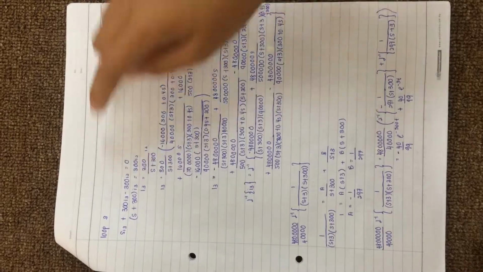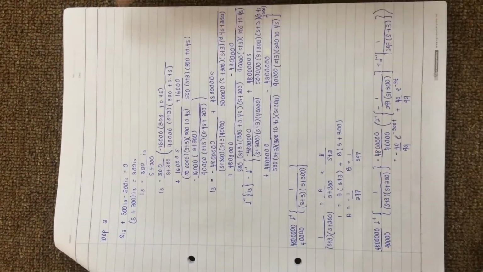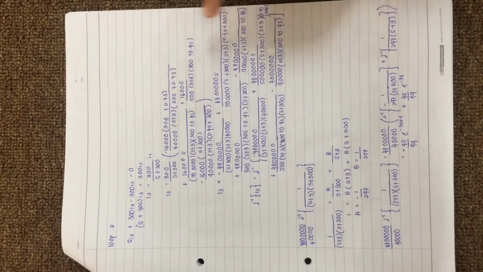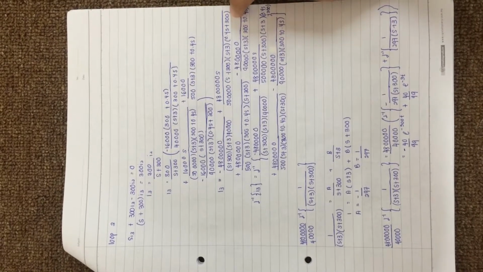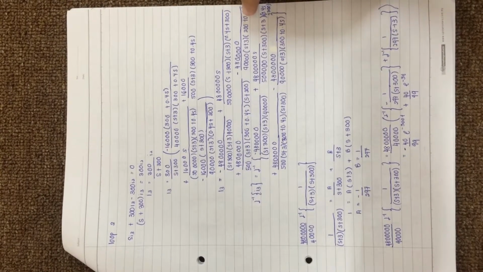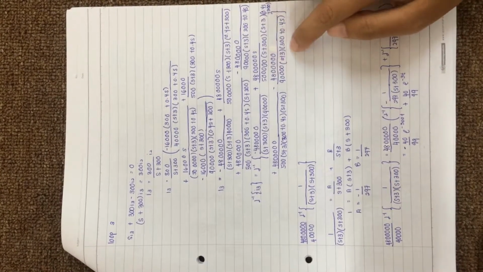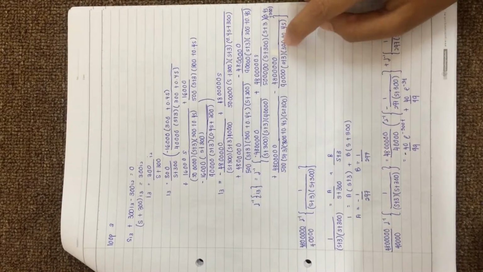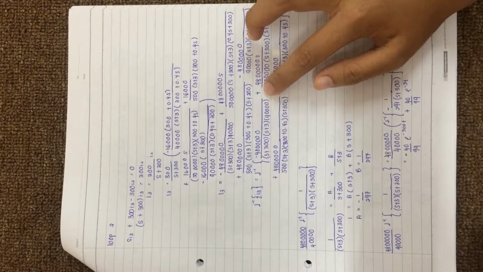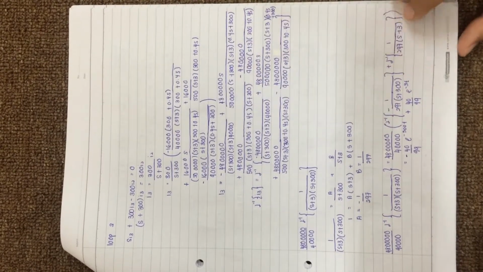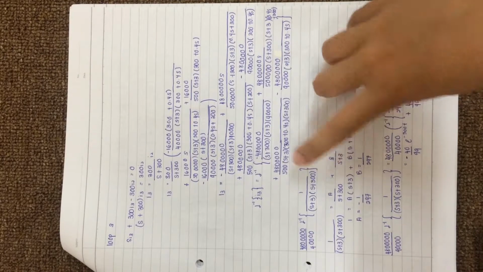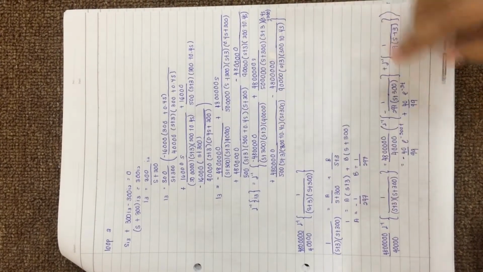For loop 3, we get this equation and then we substitute the I2 from the previous equation. So we get the equation. We need to convert this equation into the time domain by using inverse Laplace, and since the equation is in fraction form, we need to use partial fractions. Firstly, we inverse Laplace the first partial fraction, and then we get this answer.